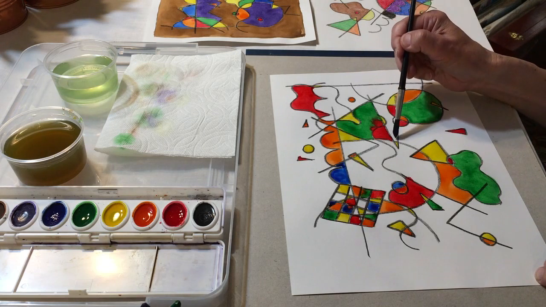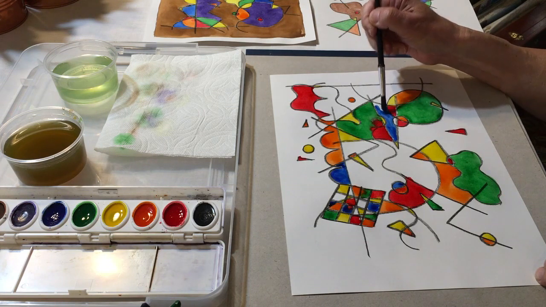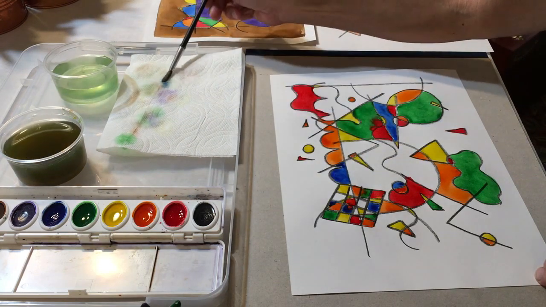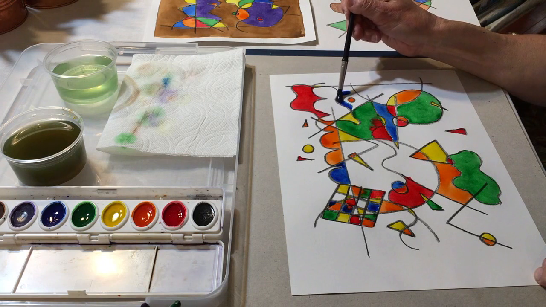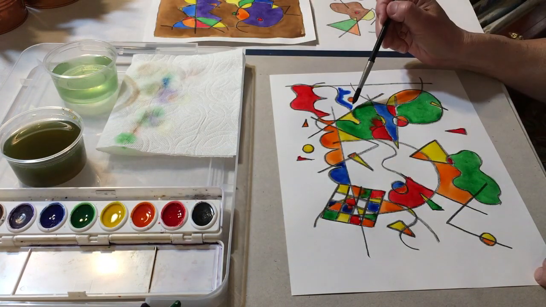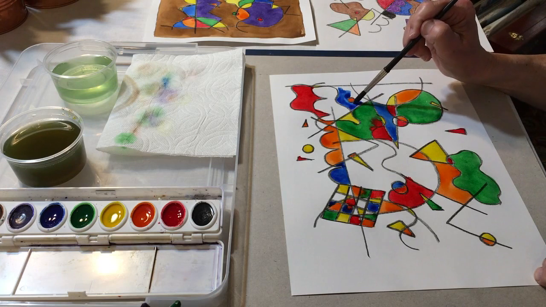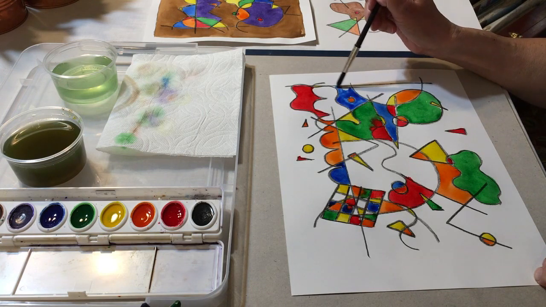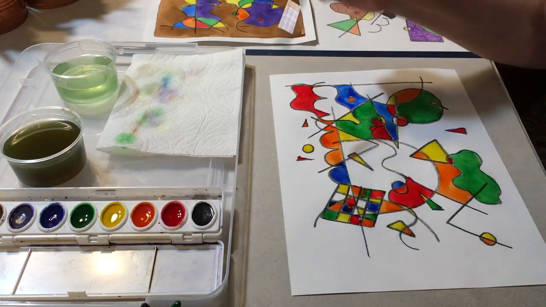I think I'm going to make this big part of this triangle blue. I like this blue color, so I'm going to put a little bit in here. Actually, I like all colors. I don't have a favorite. I love color. Perhaps that's why I love Kandinsky's work so much. I love lines and shapes and colors just like he did. I think I'm going to put just a tiny bit of blue right up here.